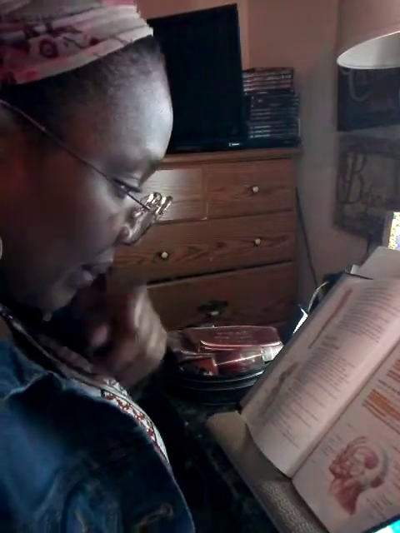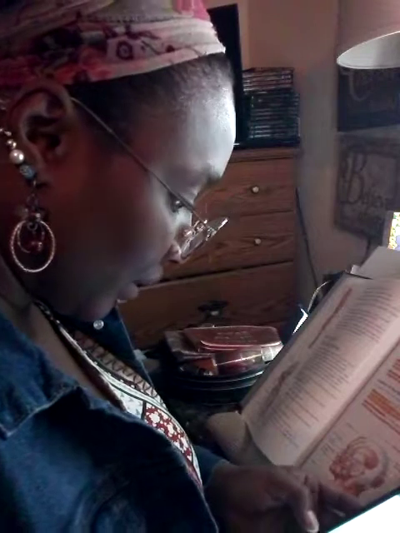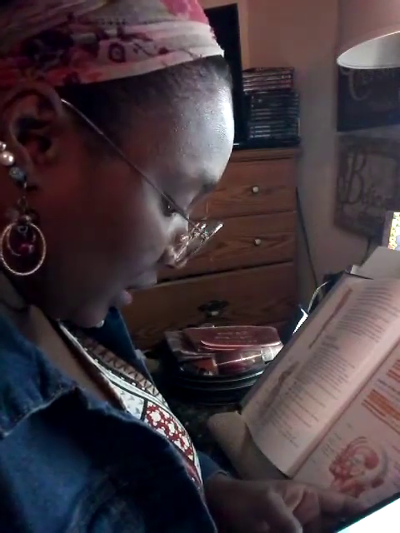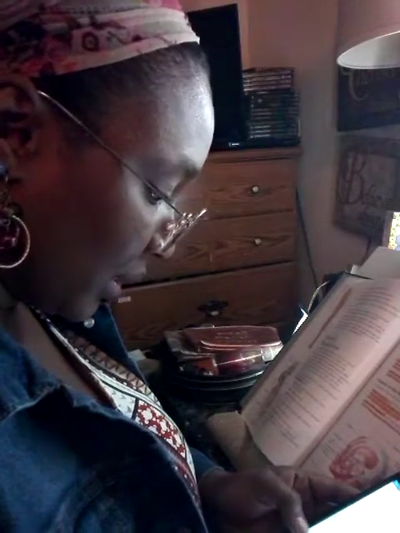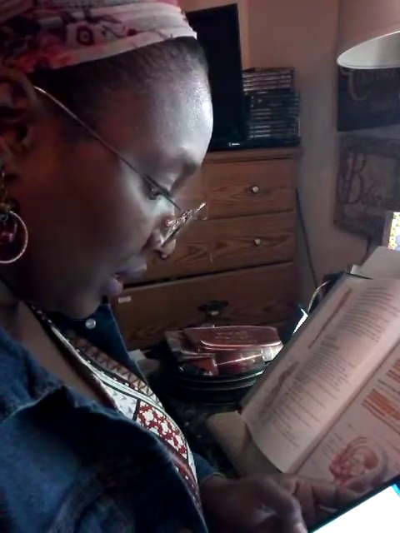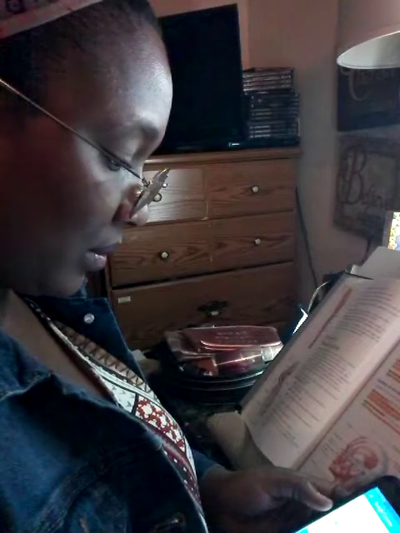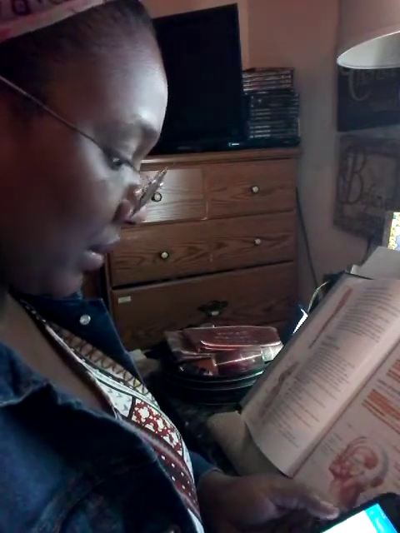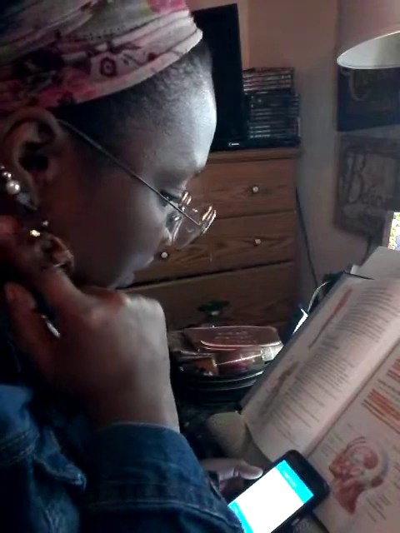Occipitalis. Auricularis. Auricularis posterior, the muscle behind the ear.